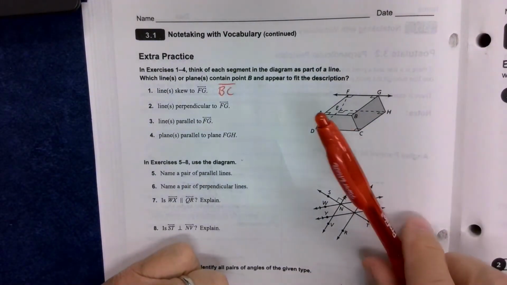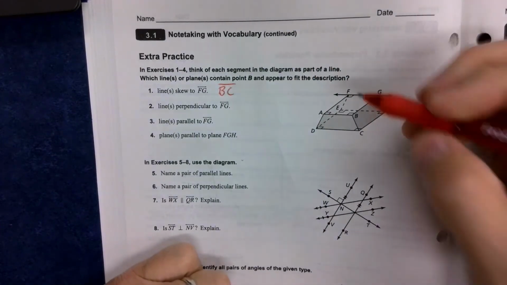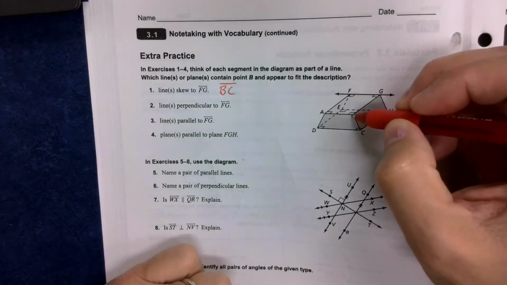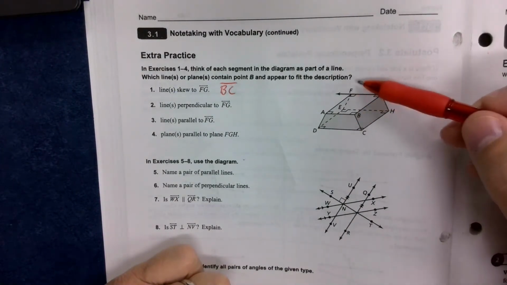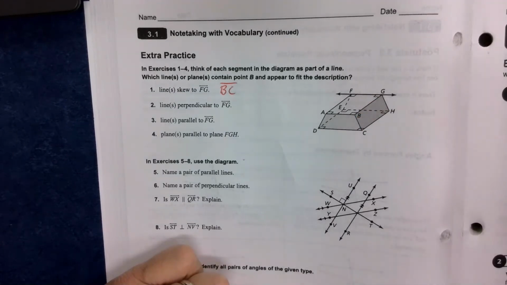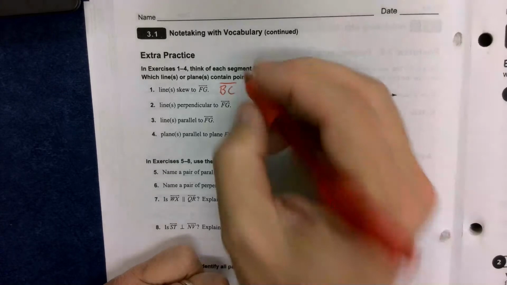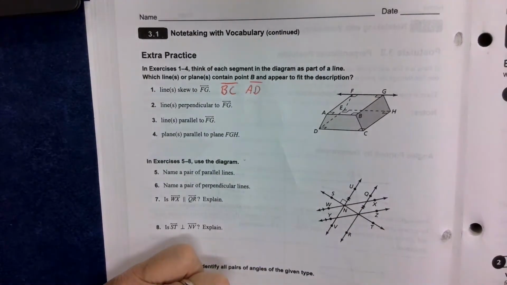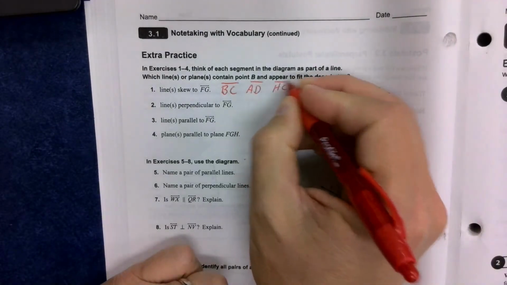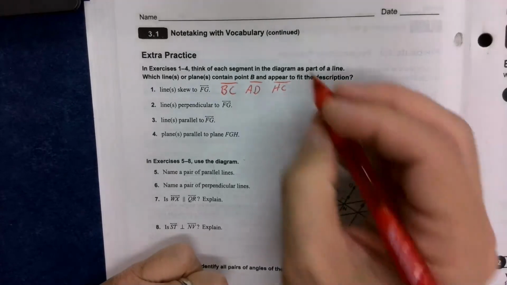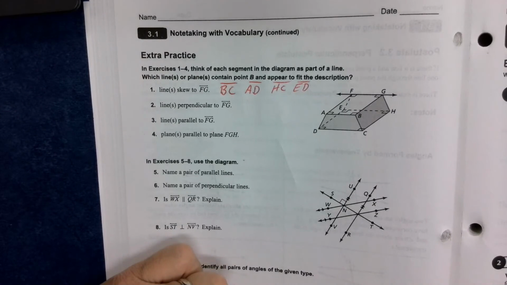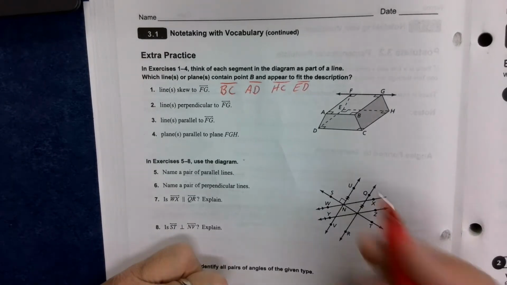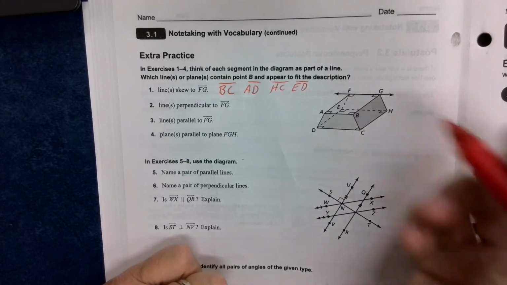BC? BC is going to be going up and down here. Now, you would think, right, that it would kind of touch like right there. But remember, there's depth perspective. FG is way back here. BC is out in the front. Those two things will never touch. And AD, same way. It's skew to that one. Good deal. HC, skew to that one. ED, skew to that one.